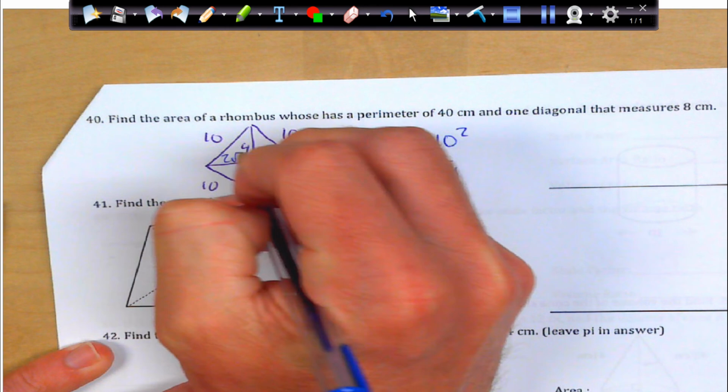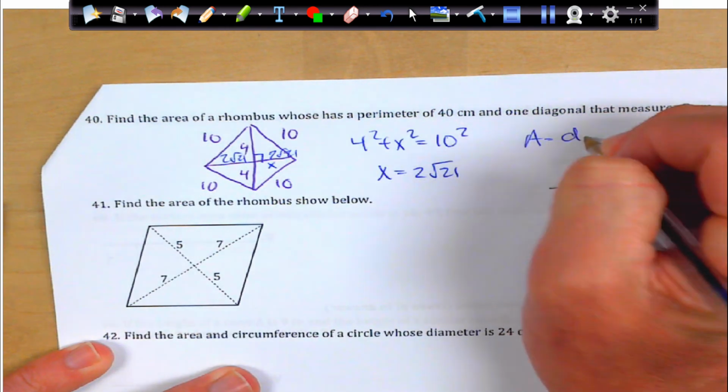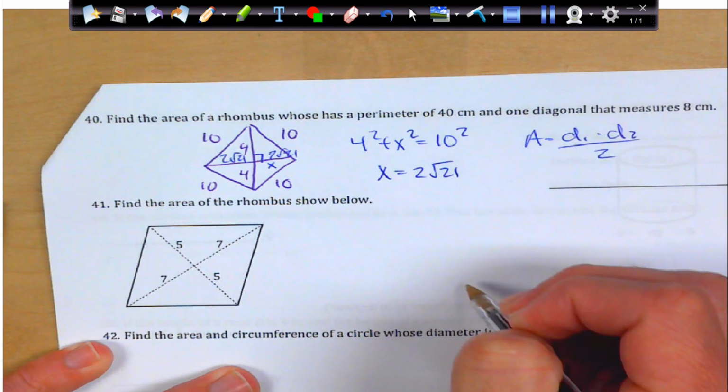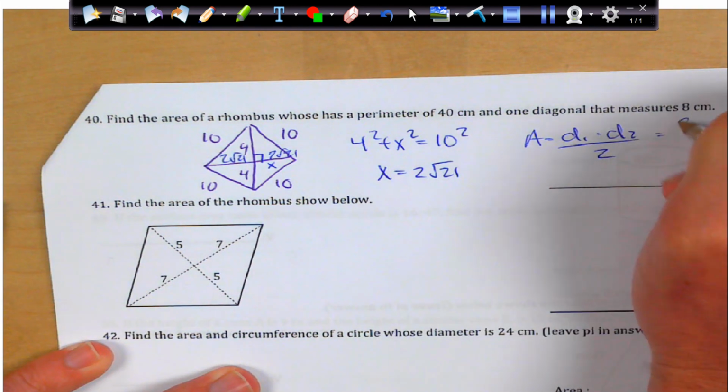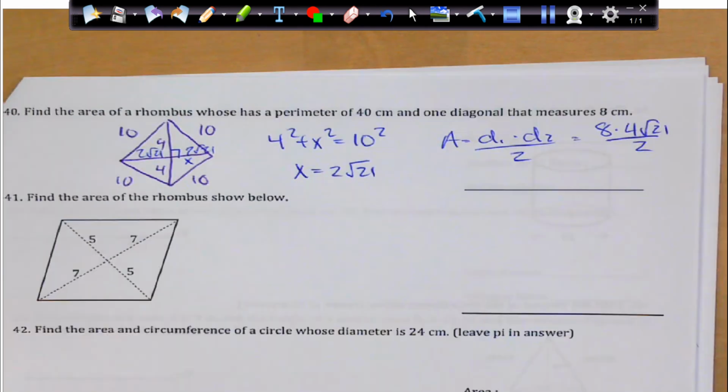But 2 rad 21 is in there twice, so my formula of diagonal 1 times diagonal 2 divided by 2 is actually going to be 8 times 4 rad 21 divided by 2. And that's because 2 rad 21 times 2 is 4 rad 21.